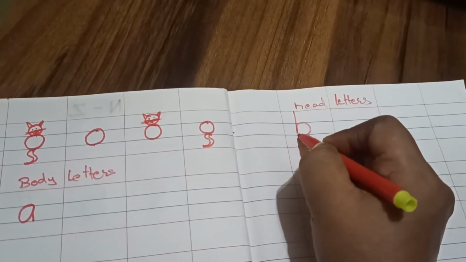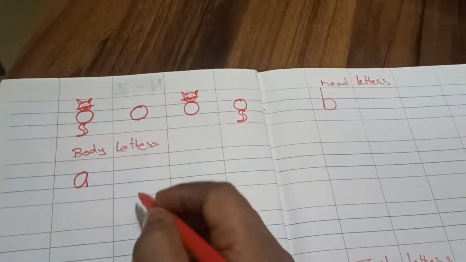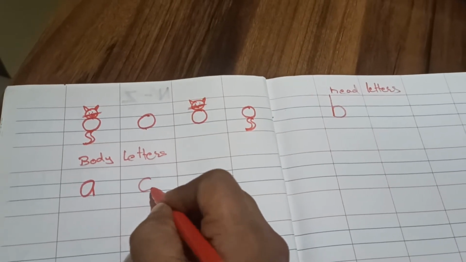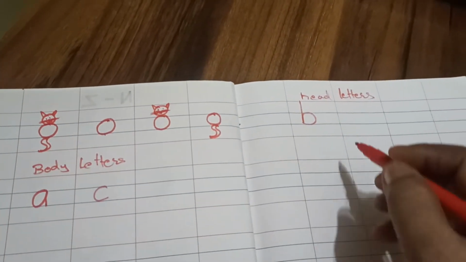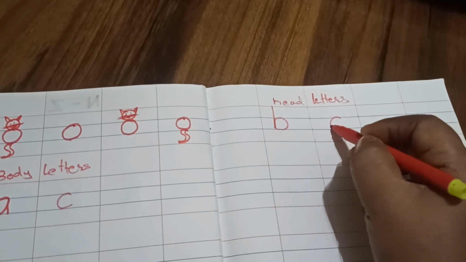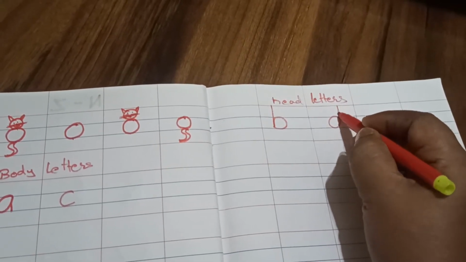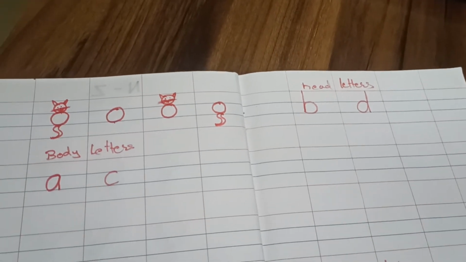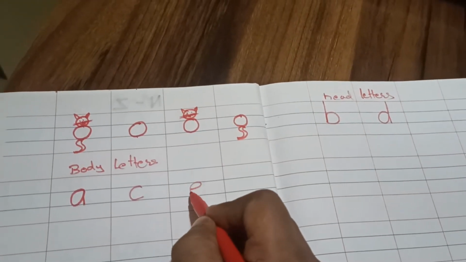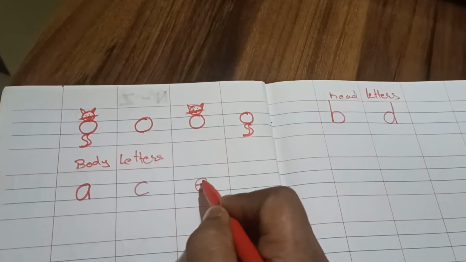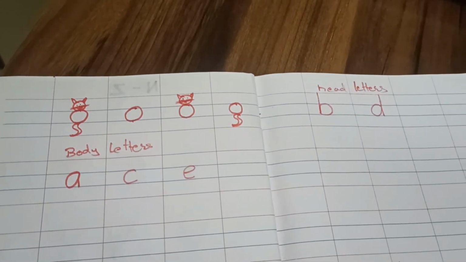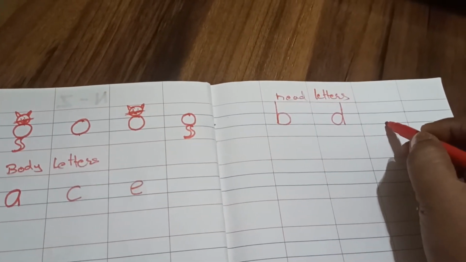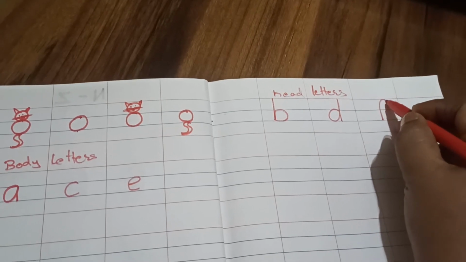And then C is again a body letter, D is again a head letter because it touches the top red line. And then E is a body letter because it comes only within the blue lines. F is again a head letter.